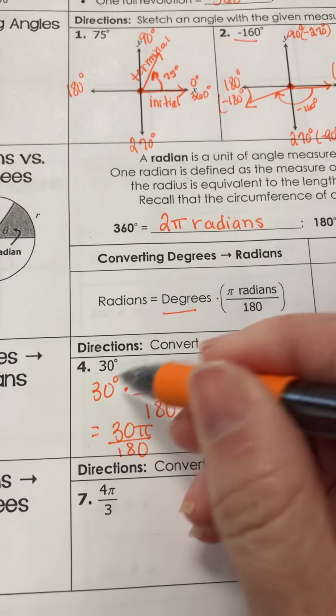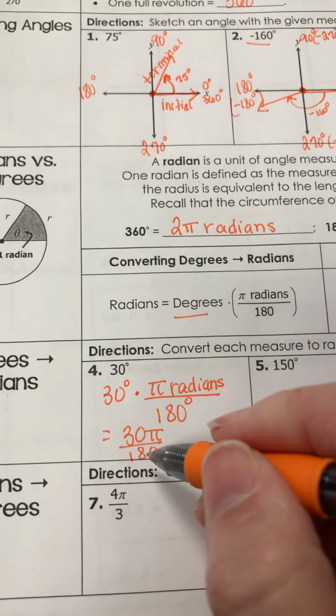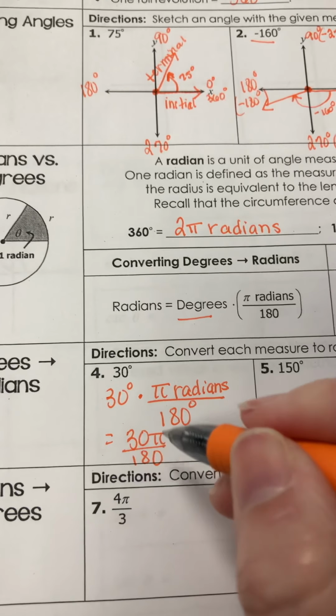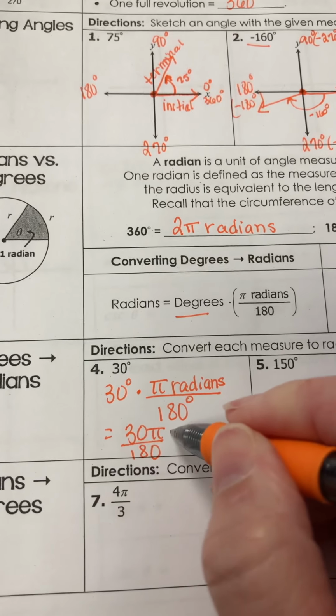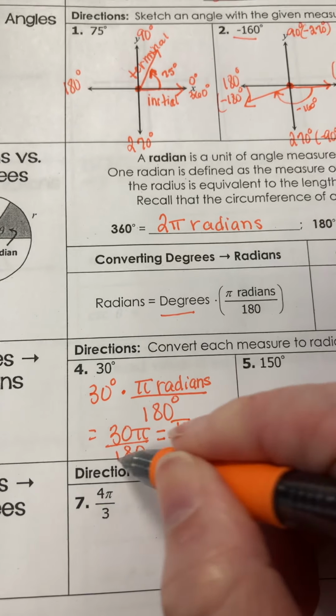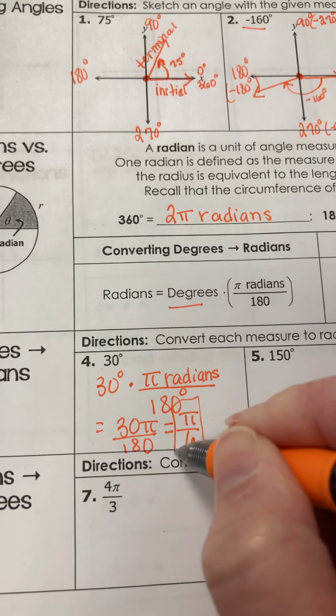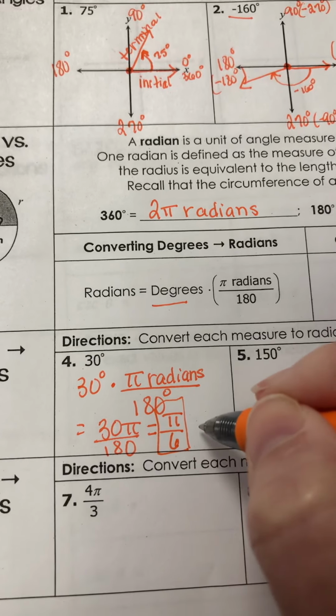So the degrees here are actually going to cancel each other out, and you have 30 over 180. 30 over 180 is going to reduce by 30. 30 will go into 30 one time, giving me 1 pi. 30 will go into 180 6 times. So I end up with pi over 6 radians.